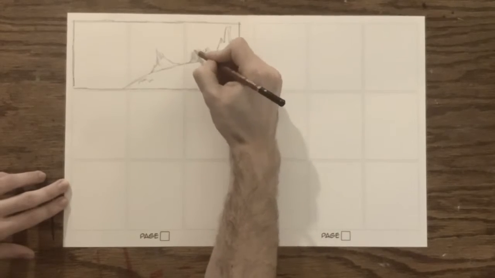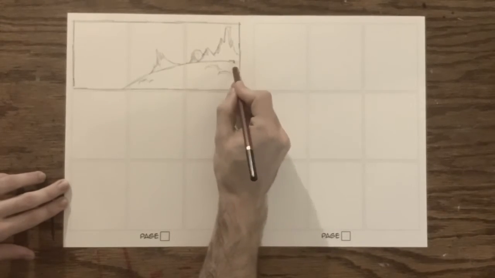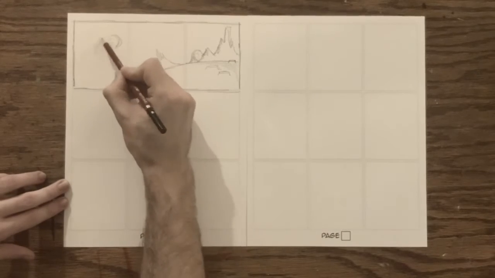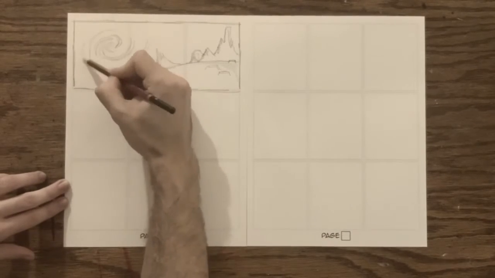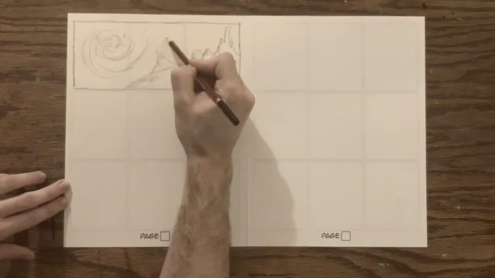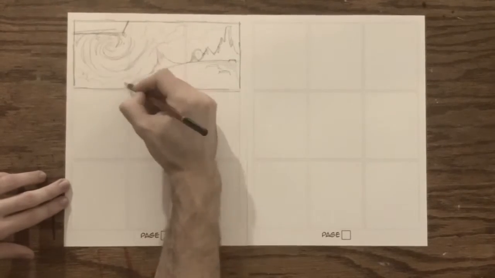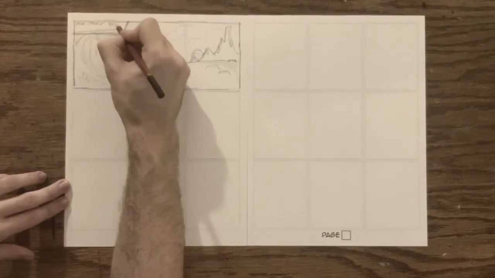Today we're going to start drawing the rough draft for our comic book. This is taking the story that you've written and turning it into a bunch of panels that visually tell that same story.